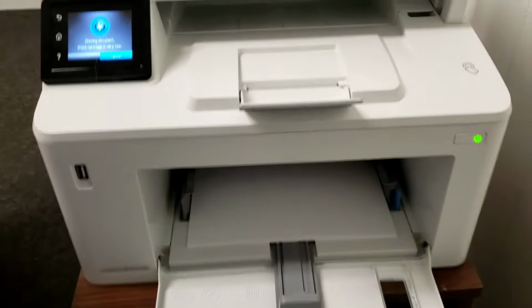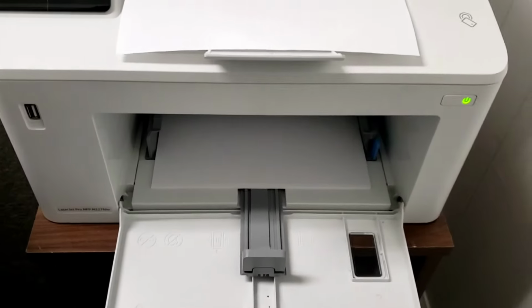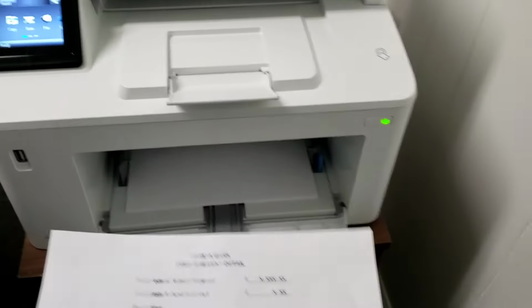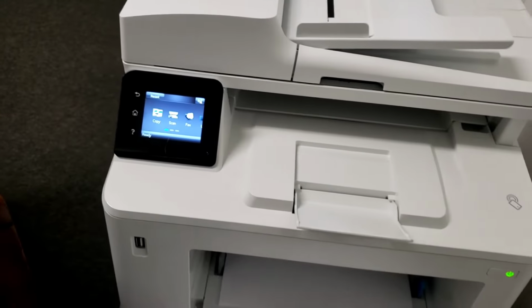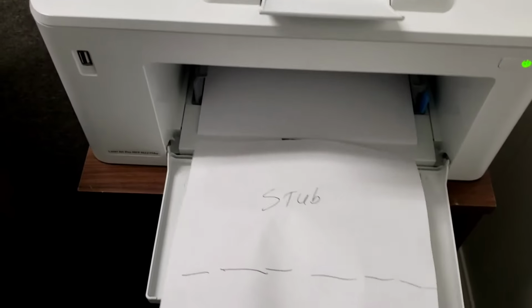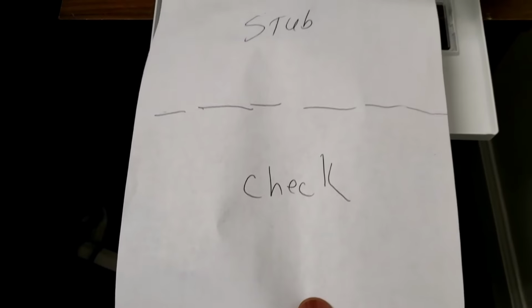And we're going to see exactly if it comes out correctly. Okay, so now it came out on the back page. So this lets you know how you need to put it in. Now, we put it in upside down. So what you want to put in is the check facing up. Stub showing, and then the actual check showing.